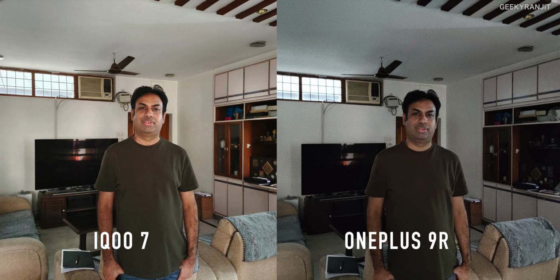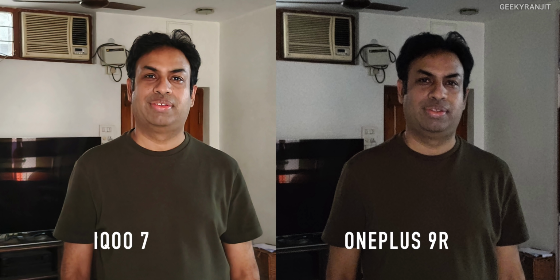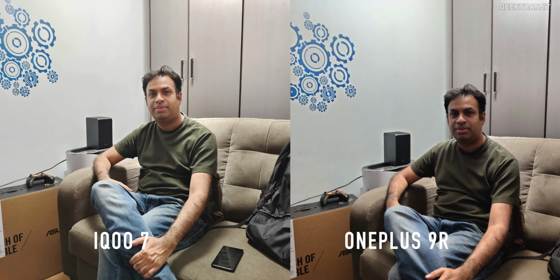And this was taken in dull lighting conditions, and definitely the iQOO is lighting up better. And here I zoomed in 200% to give you an idea how much noise was there with the picture shot with the OnePlus 9R. And again, one more shot.